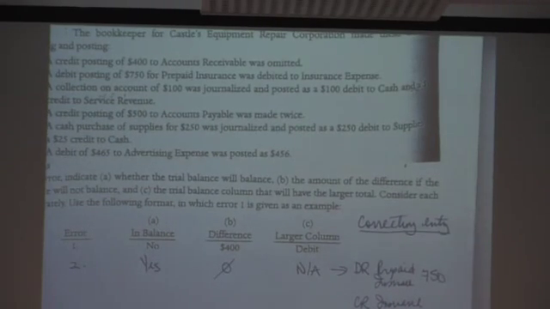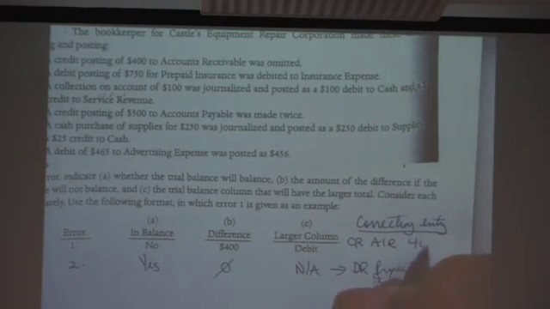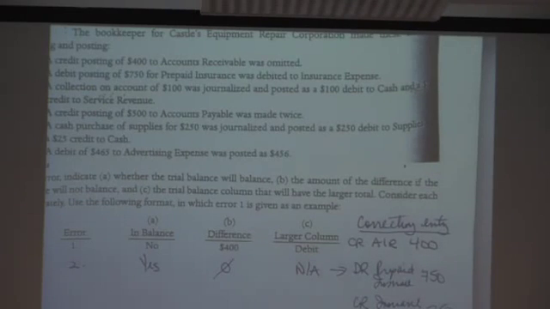That's the correcting entry. And the correcting entry for the first one is we're going to just credit accounts receivable $400. So we need to record the other half of that missing entry. Okay, does that make sense?